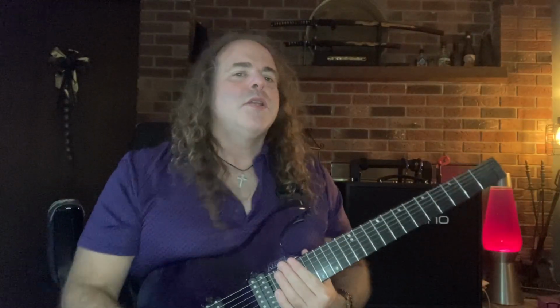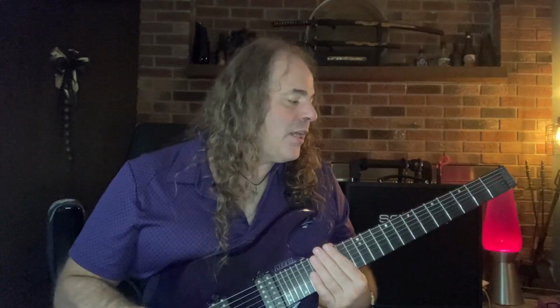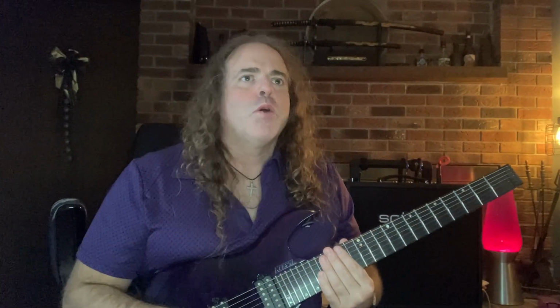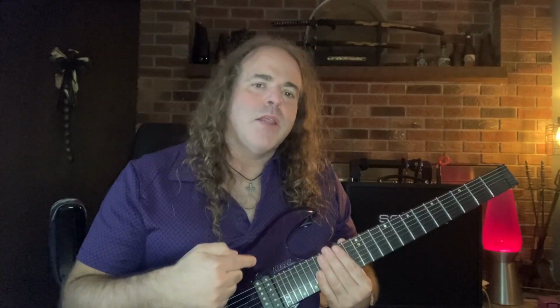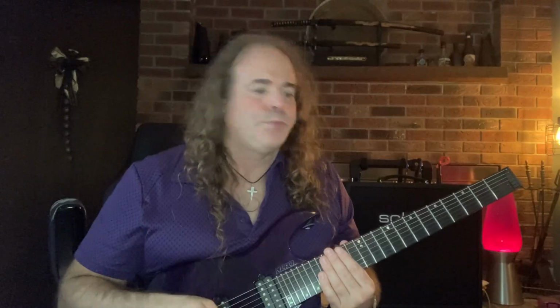The other strategy that we're going to use is to take one location of a note, and this time, instead of finding it in octaves skipping strings, we're going to find two notes on the next adjacent string higher, and two notes on the next adjacent string lower.